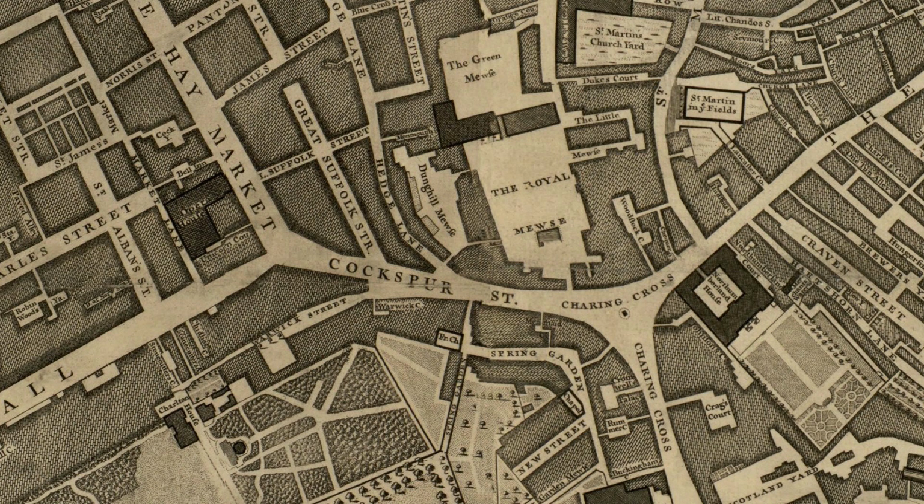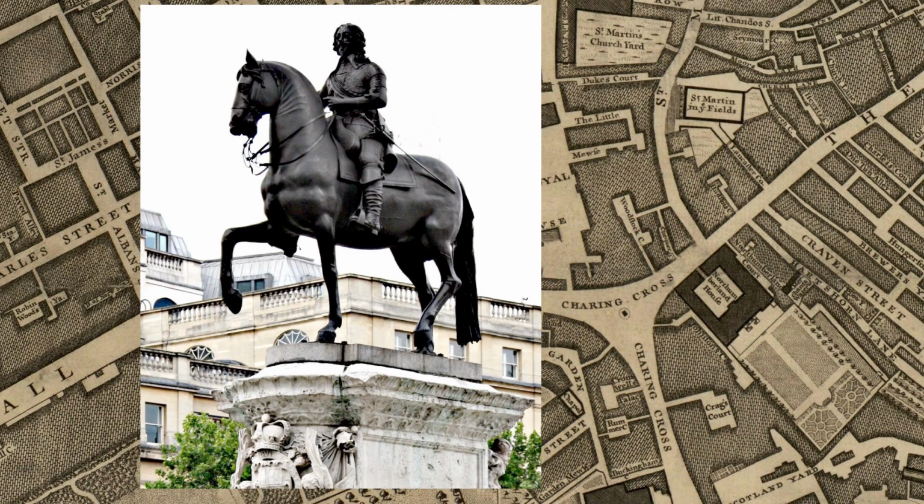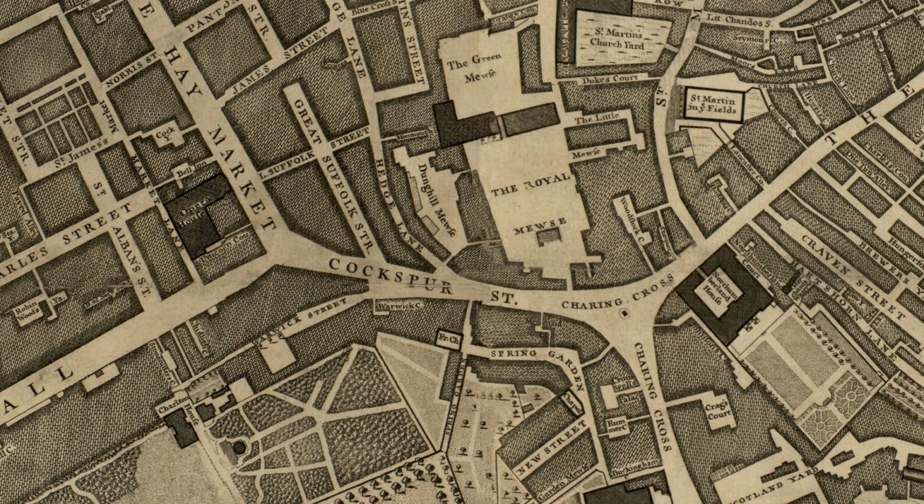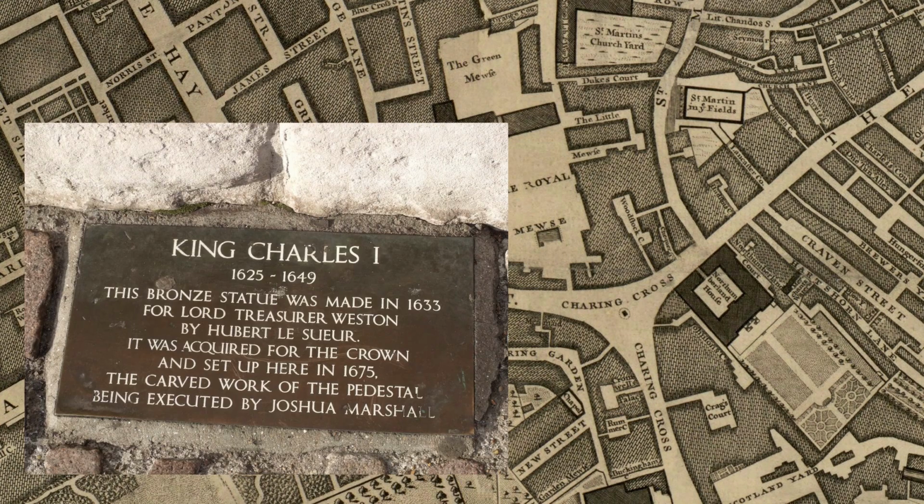Cromwell's star faded, well actually died, and the site of the cross was then occupied by a statue of King Charles I mounted on a horse. This site is recognised by modern convention as the very centre of London. The equestrian statue of Charles I is a work by French sculptor Hubert Le Sueur. It was the first Renaissance-style equestrian statue in England, and it was commissioned by Charles I's Lord High Treasurer Richard Weston. It was installed at its current location on the site of the Eleanor Cross in 1675.